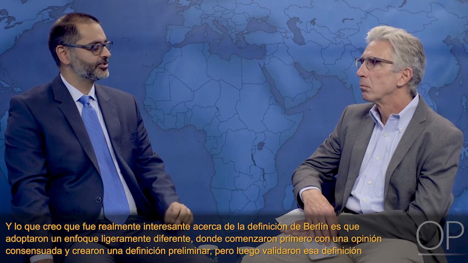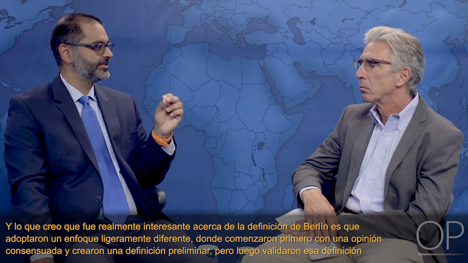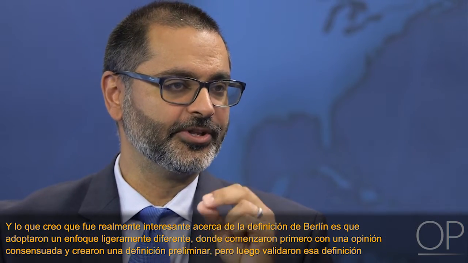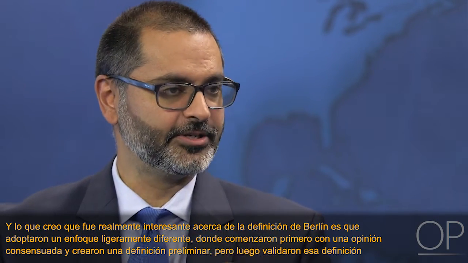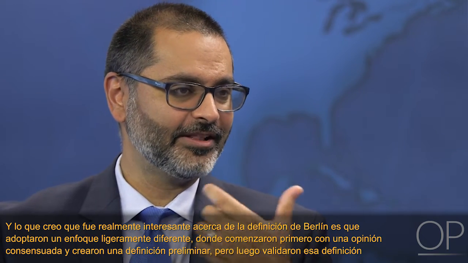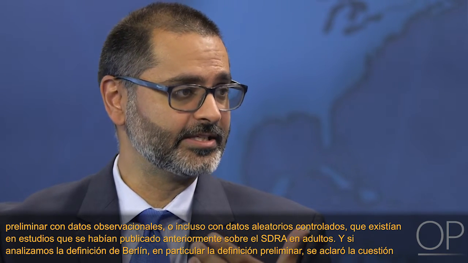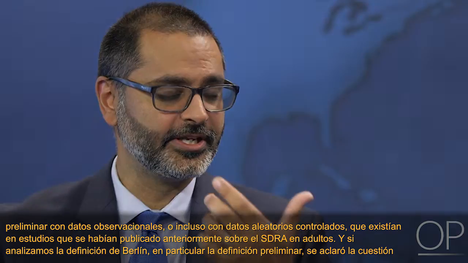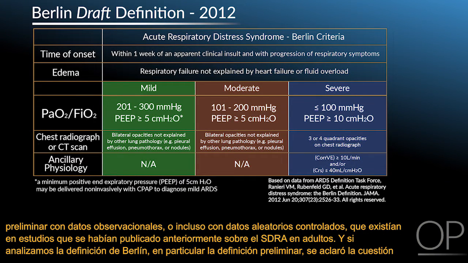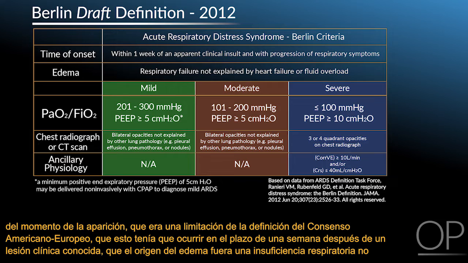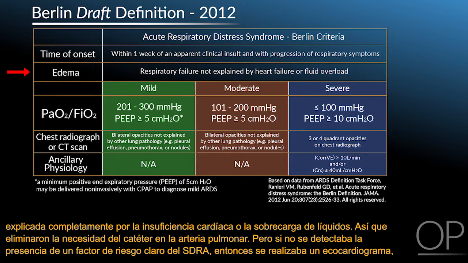And what I think was really interesting about the Berlin definition is they took a slightly different approach to this, where they started first with a consensus-based opinion about it and created a draft definition, but then they validated that draft definition with observational data or even randomized control data that existed in previously published adult ARDS studies. And if we look at the Berlin definition, the draft definition in particular, they clarified the timing issue, which was a limitation of the American European consensus definition, that this had to happen within 1 week of a known clinical insult, that the origin of edema was respiratory failure not explained completely by cardiac failure or fluid overload.